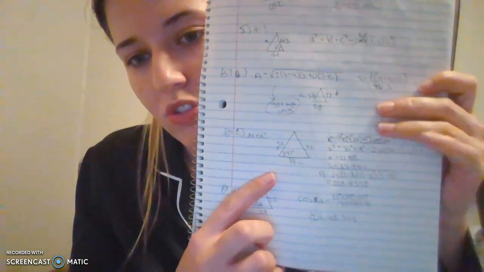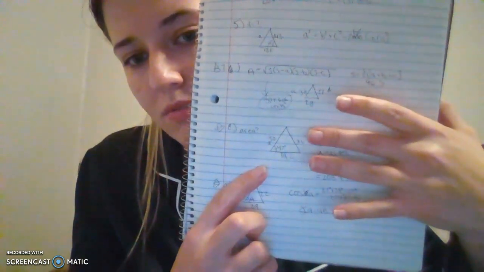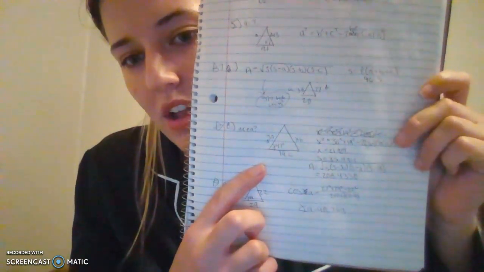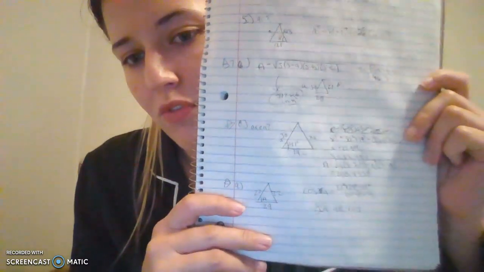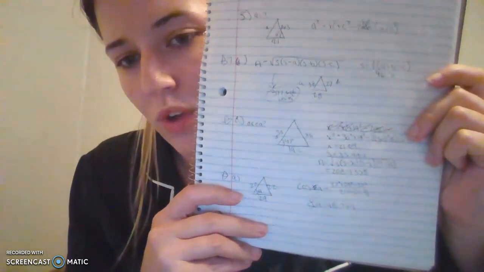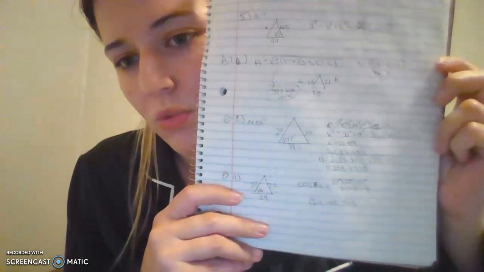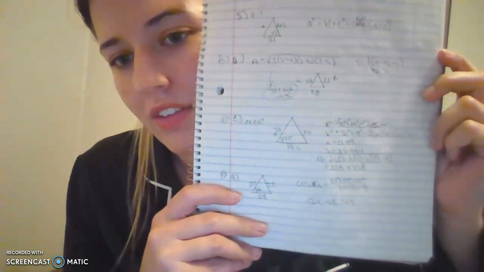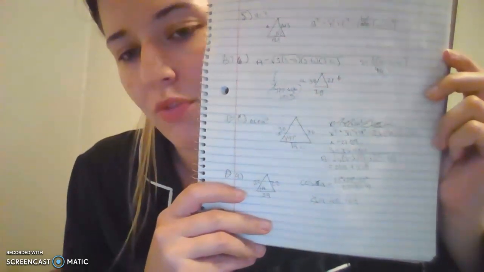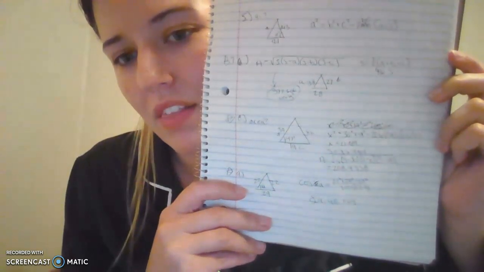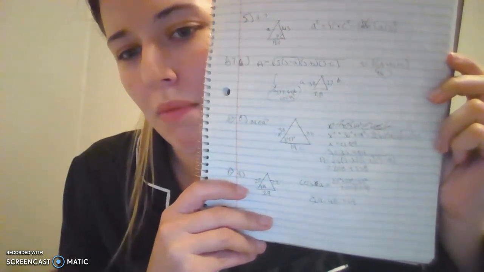So to solve for x, which is that other side that I labeled x, I just did the formula for finding that side length. So I did 30 squared plus 19 squared minus 2 times 30 times 19 cosine of 47. And I'm getting x is equal to 21 point something.